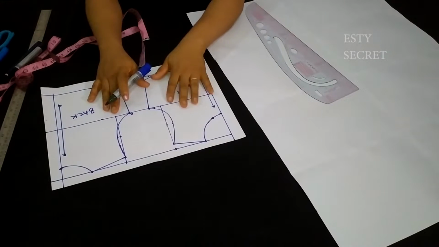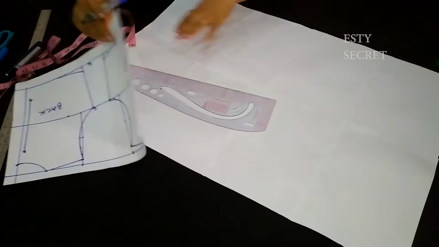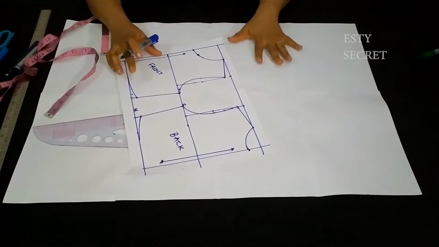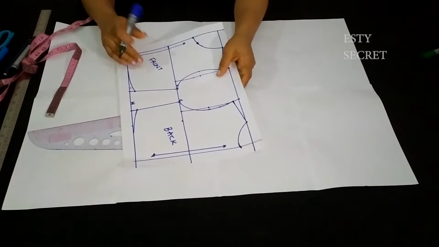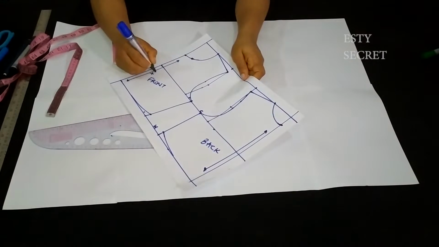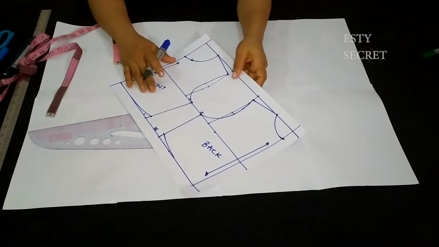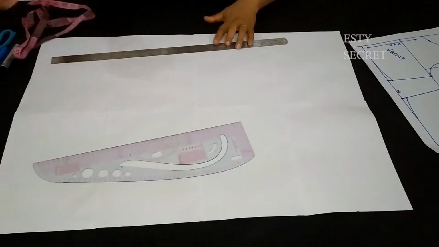So just know that this is a pattern that you can easily add sleeves to, a full sleeve to. So this is a pattern that you draft that you can add sleeve to. Now let's consider the one without sleeves. Please note that the front is mostly cut on full. Depending on what your choice, it can be left open.